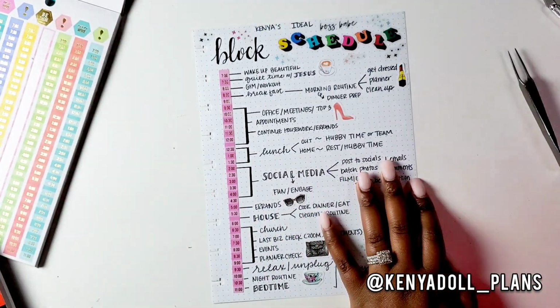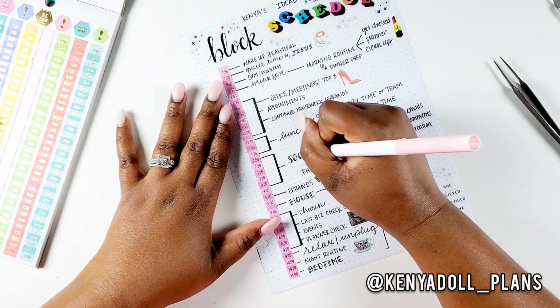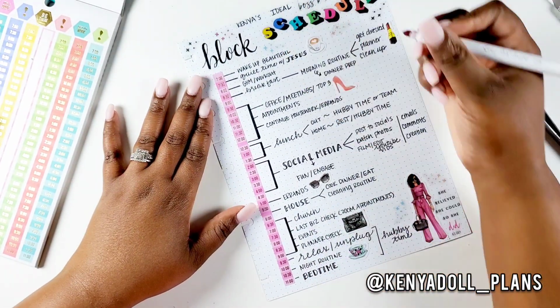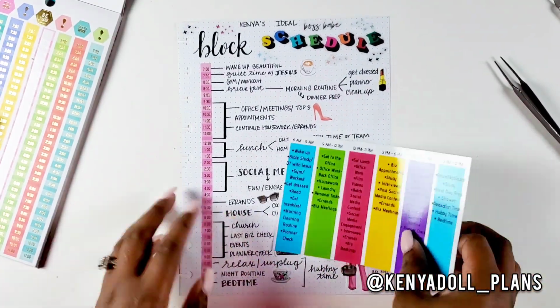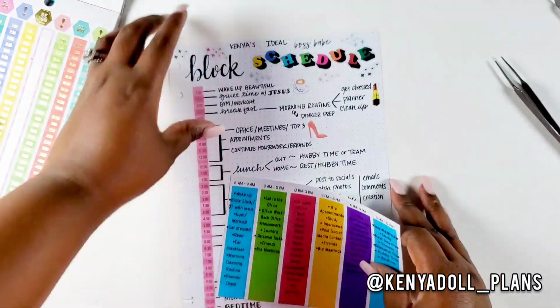And so I hope you create a block schedule. Please let me know in the comments if you do. What's on your schedule? If you work a 9 to 5 and you're not an entrepreneur like myself, I still encourage you to write one out, because I promise you just never know how much you can really get done, especially when you use productivity hacks like this.